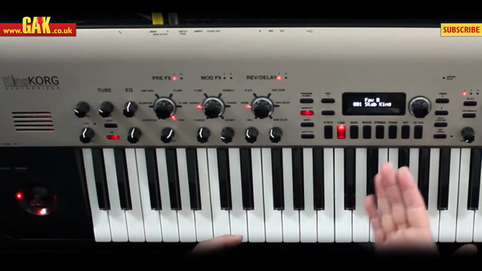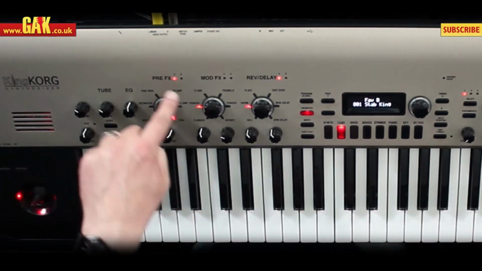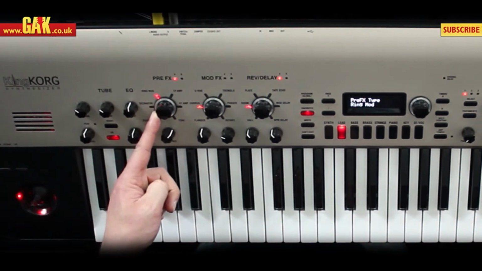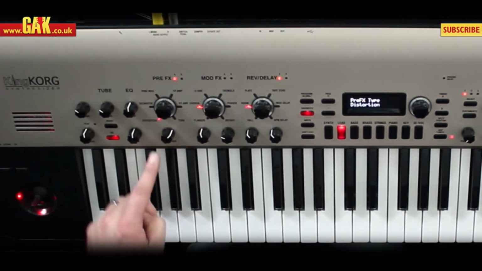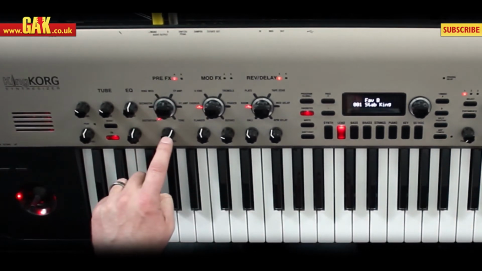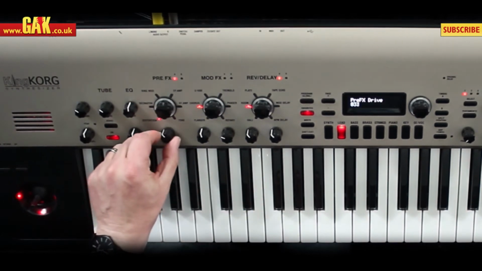If, for instance, I want to patch in a different effect, I just go to the effect I want to use. In this case, I'm going to put some distortion on my pre-effects. So I'm going to dial that round to distortion. And then the knobs underneath are parameters, so in this case, it's drive.